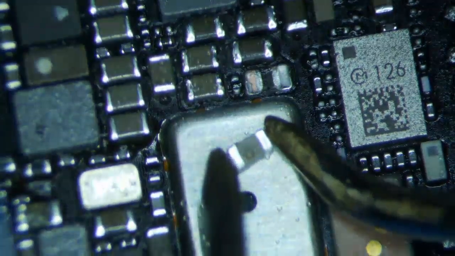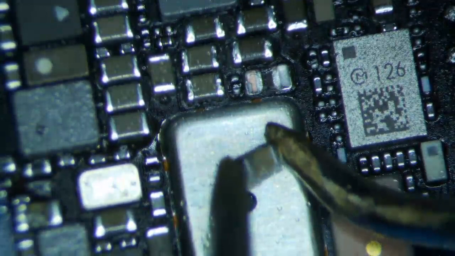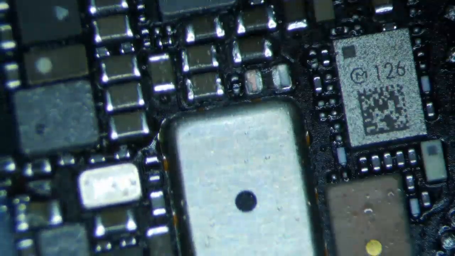So let's just confirm this is shorted, and indeed it is shorted. So it took me 15 minutes to do it.